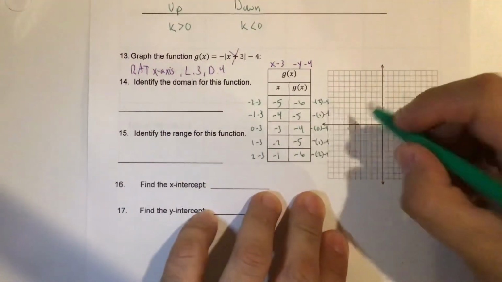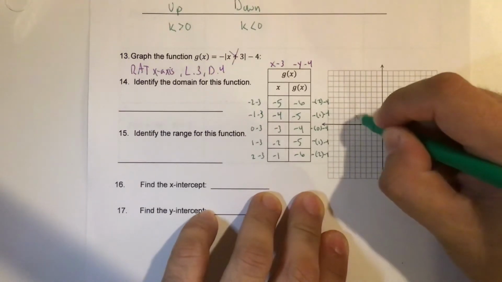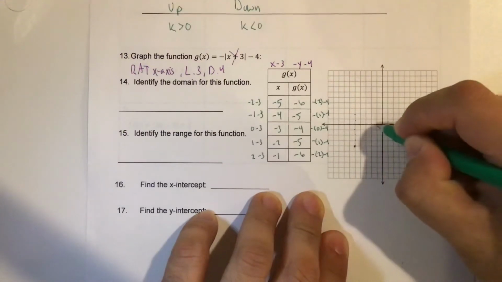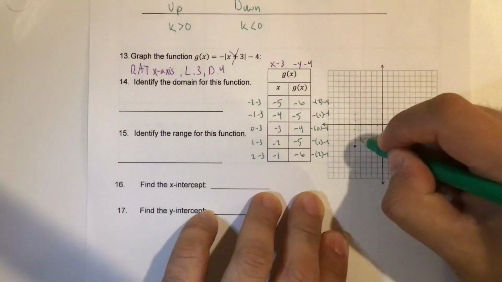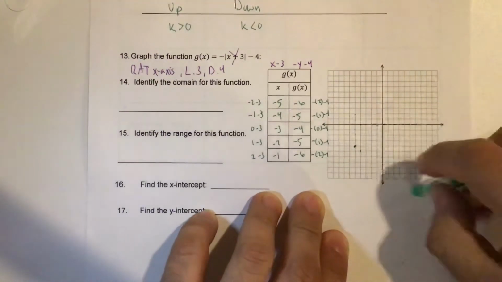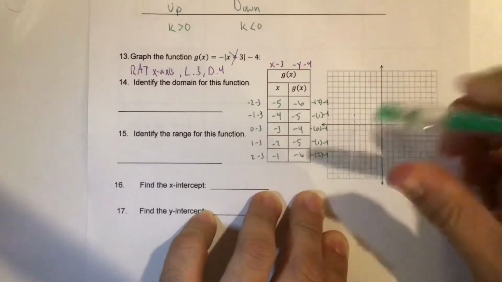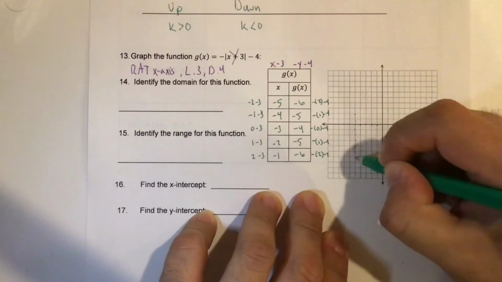And now we can graph our function. So negative 5, 1, 2, 3, 4, 5. Notice I did not plot this correctly. Let's try this again here. 1, 2, 3, 4, 5, 6.